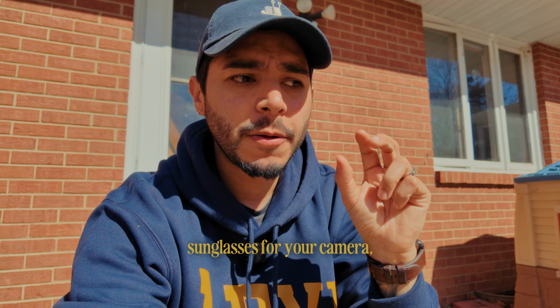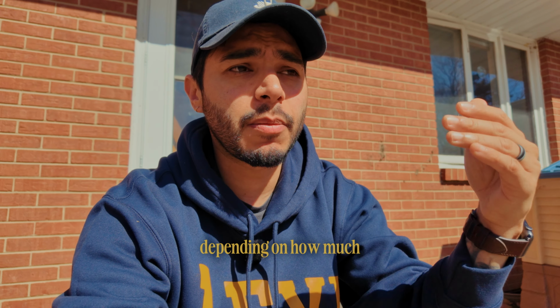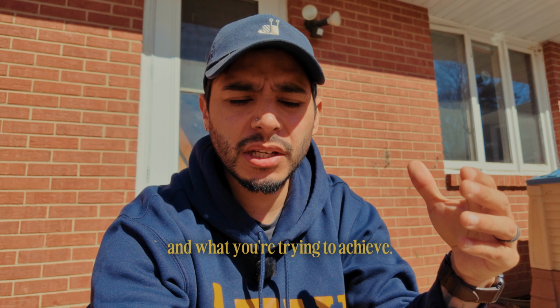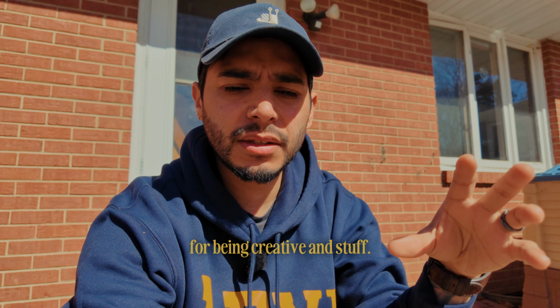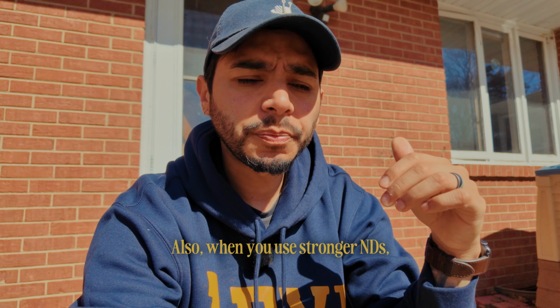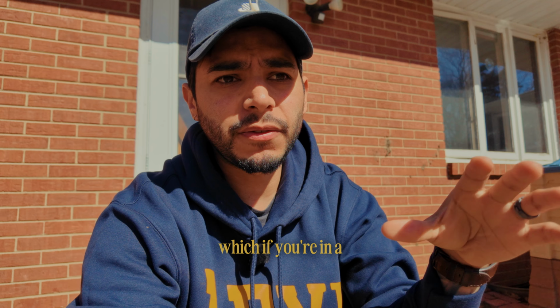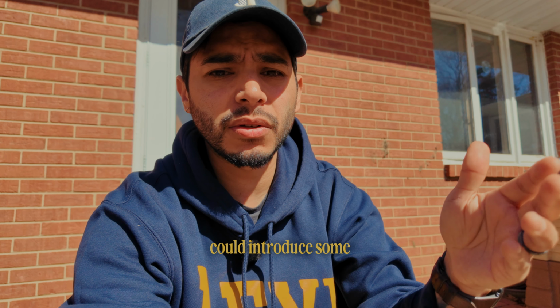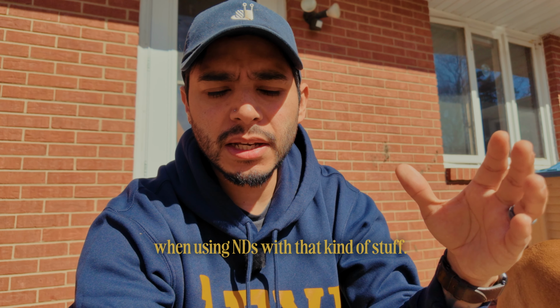ND is basically sunglasses for your camera to cut light. And there are different strengths depending on how much light you need to cut and what you're trying to achieve. If you're trying to achieve a creative look where your motion blur is super slow and you're getting that drag shutter effect for a certain shot, that's more on the pro level for being creative. That's when you're going to want to use stronger NDs. Also, when you use stronger NDs, your ISO will tend to crank up a bit more, which in a not so bright situation could introduce some noise. So you really have to dial it in when using NDs.